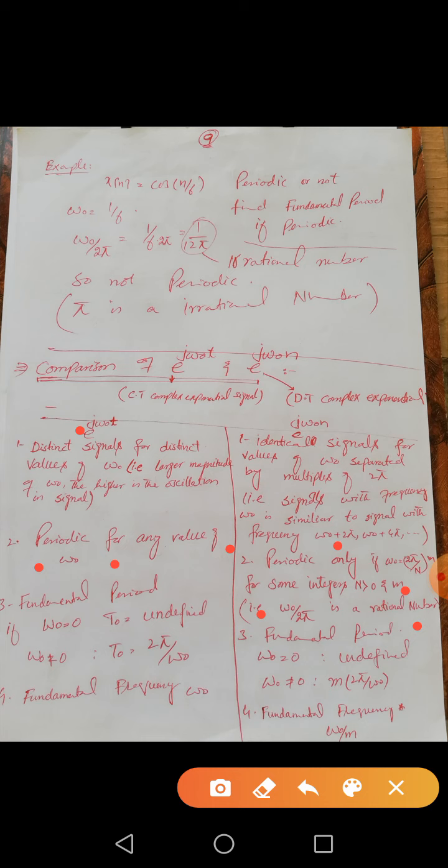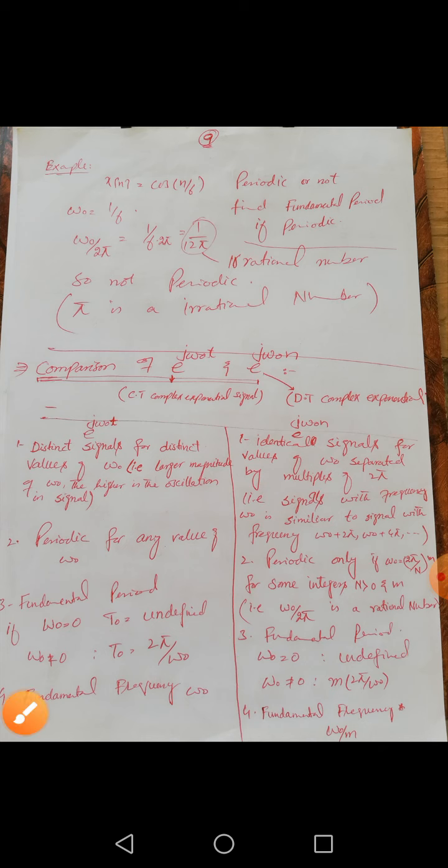The fundamental period of e power j omega naught t is undefined if omega naught is equal to 0, and if omega naught is not equal to 0, T naught is equal to 2 pi by omega naught. However, in the case of e power j omega naught n, the fundamental period is undefined if omega naught is equal to 0, and the fundamental period is equal to m into 2 pi by omega naught when omega naught is not equal to 0.